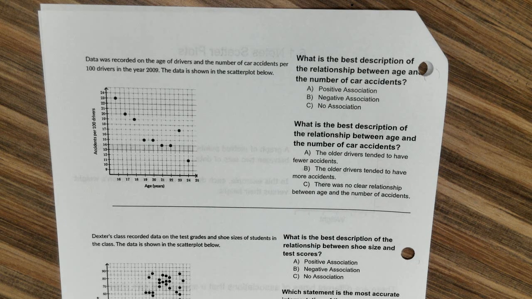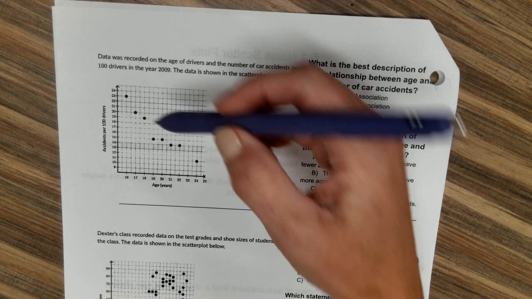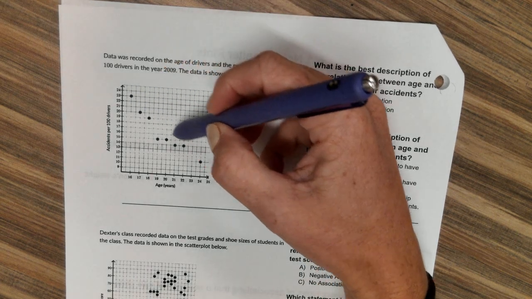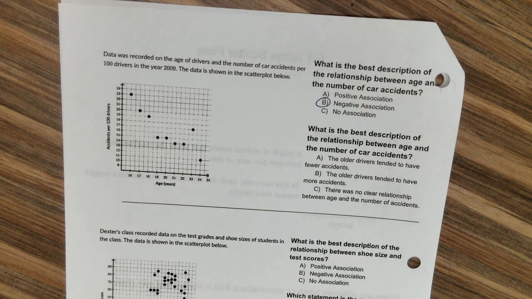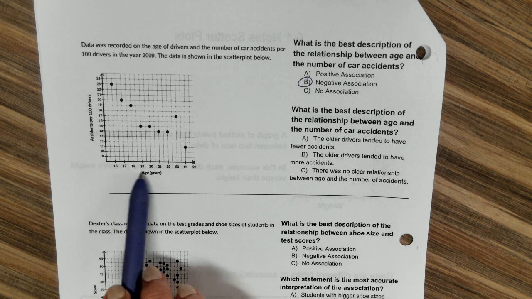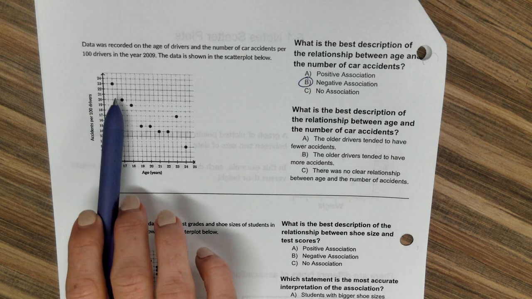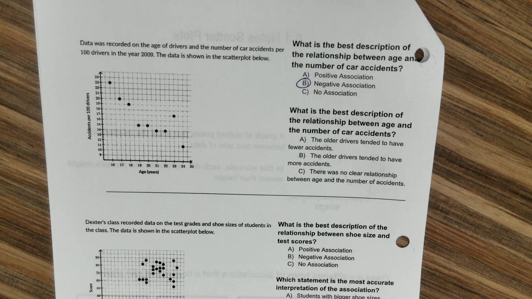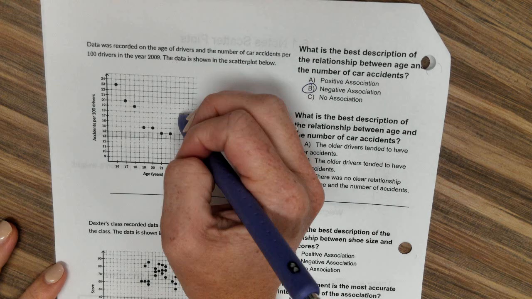Okay, what did y'all think? B, negative. Why did we pick negative? Because the dots are tending to go down. Okay, so what's happening is people are getting older. They're tending to have fewer accidents because they become a little bit better drivers. Now, circle this dot right here.